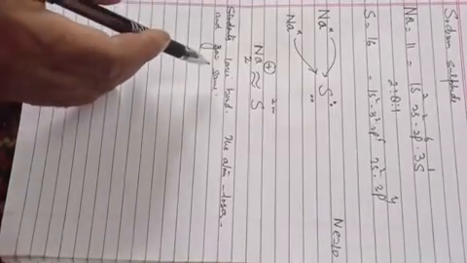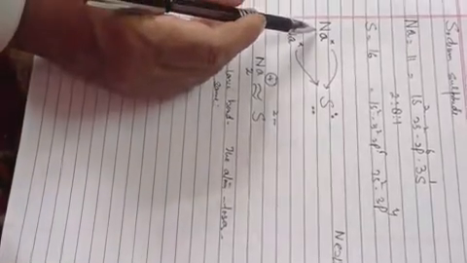If we take the oxidation-reduction concept, then the atom which loses the electron gets oxidized and the atom which gains the electron gets reduced.